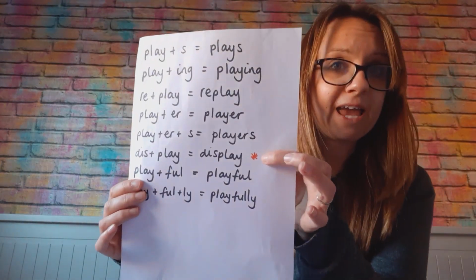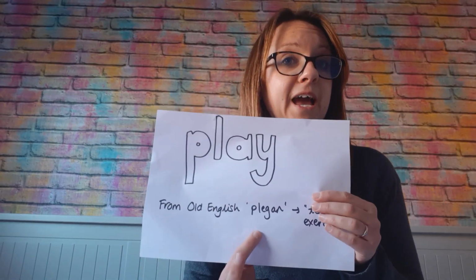Okay, display. I want to talk to you about the word display because we know that dis means apart or away from, okay? And in this case, the word play is not from the Old English plegan, it's actually from the Latin plicare, which means to fold, okay? So actually, display means to unfold or to scatter, to spread out.